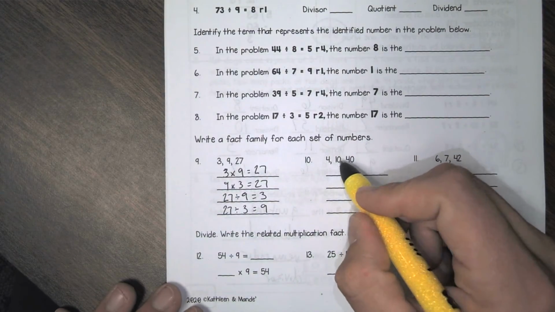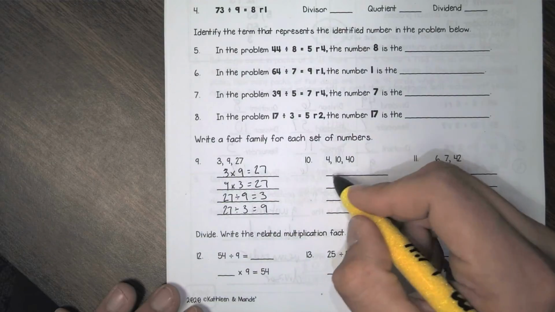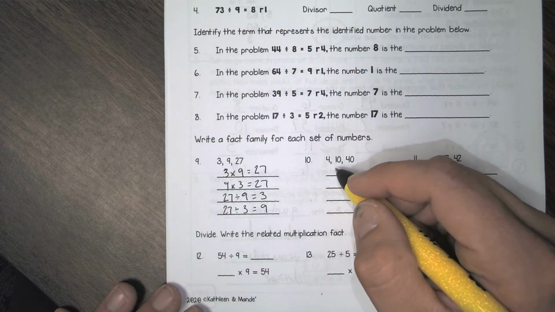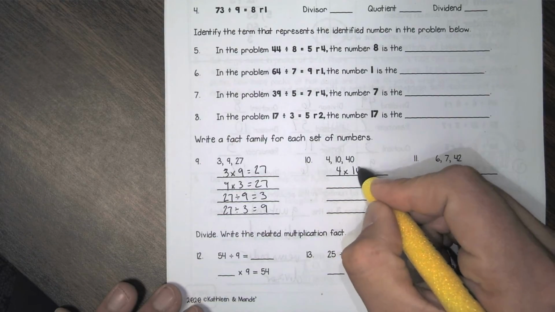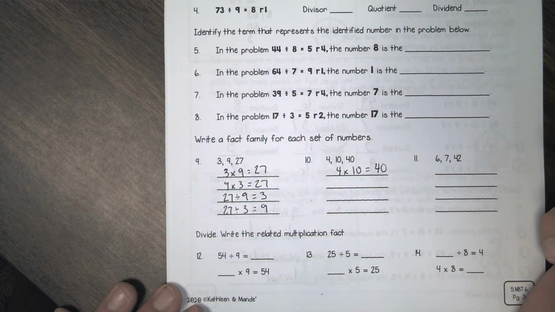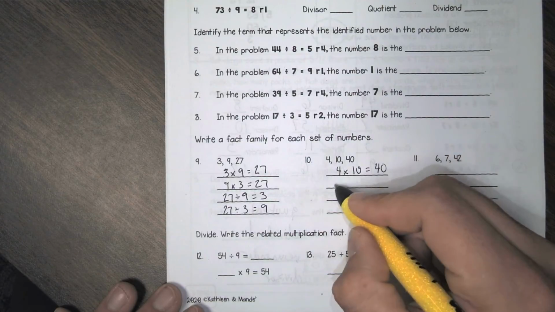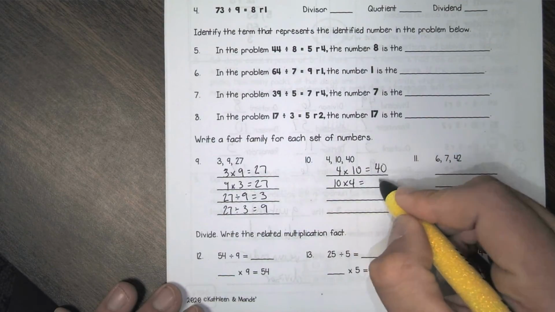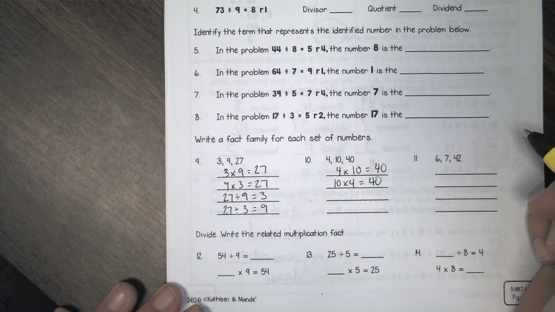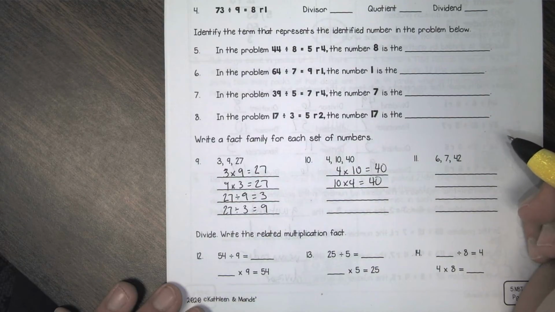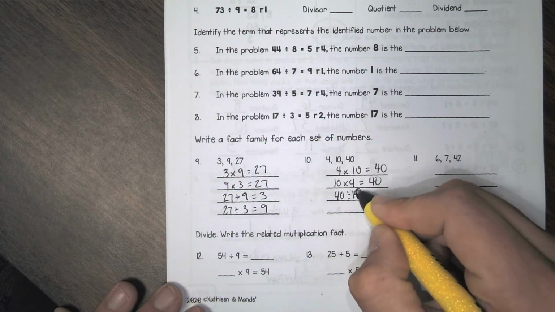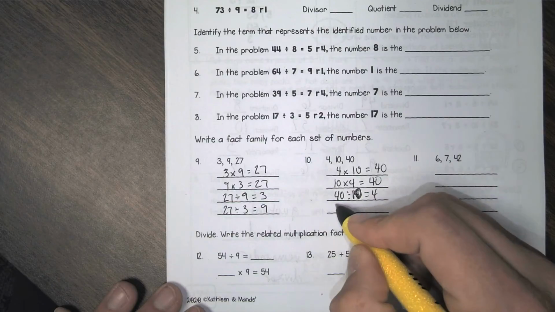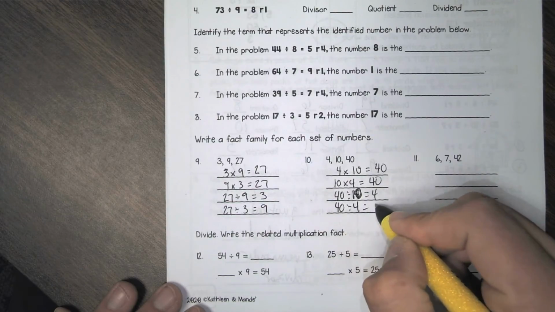Okay, so why don't you guys go ahead and try, or let's just do number 10 together. So now we have 4, 10, and 40. So first one would be what? What could one be? 4 times 10 equals 40. What's another one? 10, James? 10 times 4 equals 40. Exactly. What else? 40 divided by 10 equals 4. So the last one would be 40 divided by 4 equals 10.